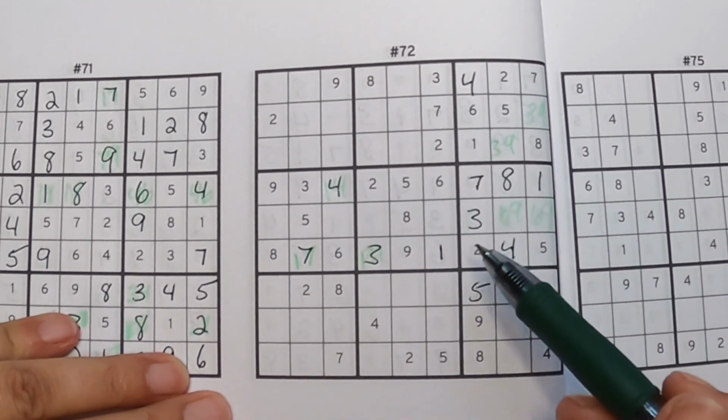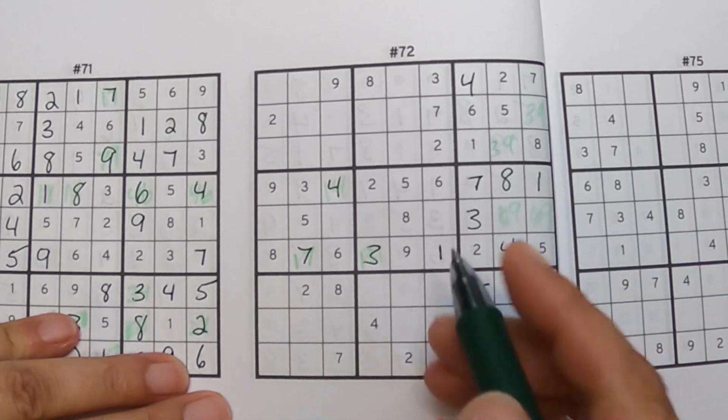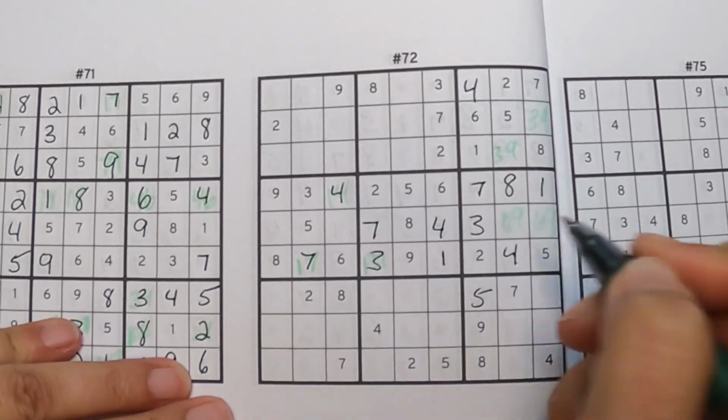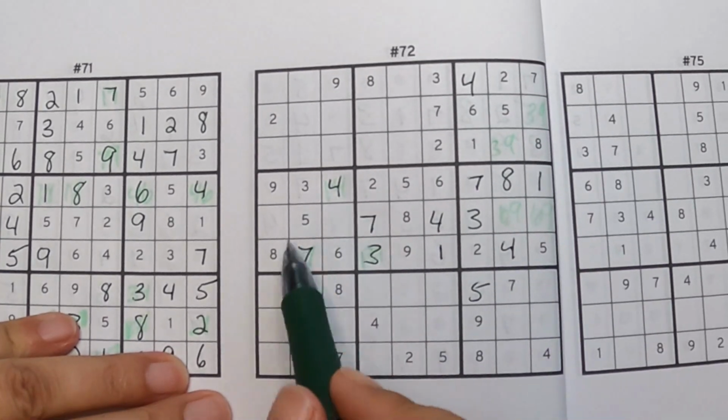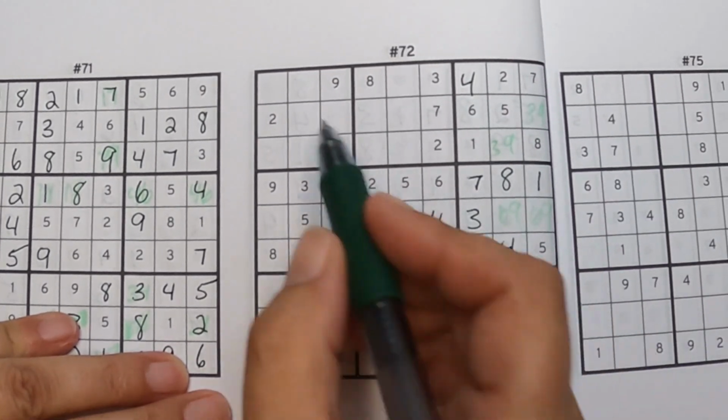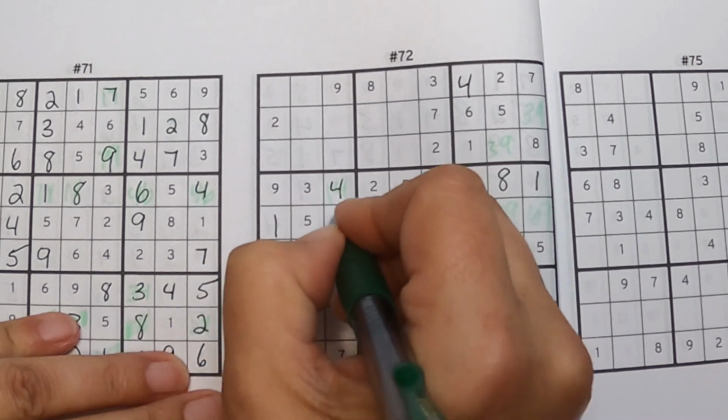For this box now, we're missing 4 and 7. We've got a 4 here, so 7, 4. For this box, we're missing 1 and 2. We've got a 2 here, so 1, 2.